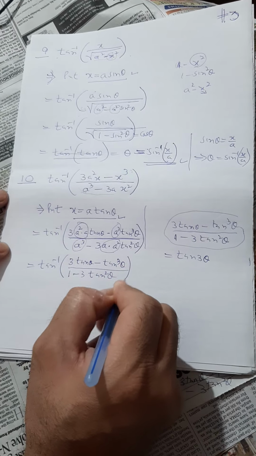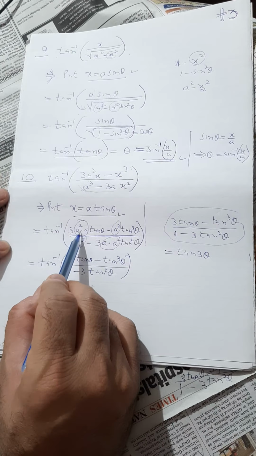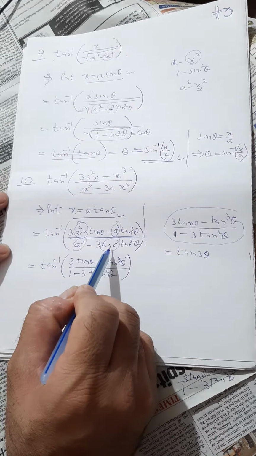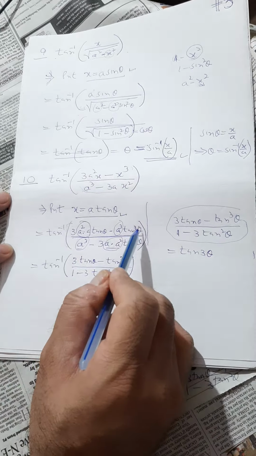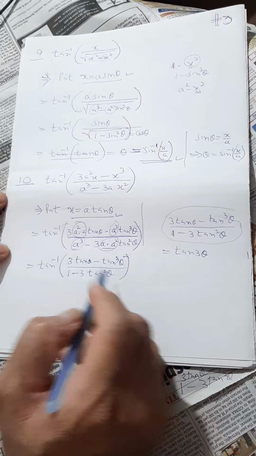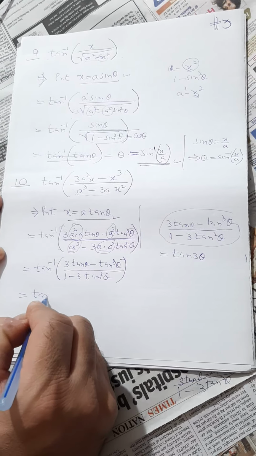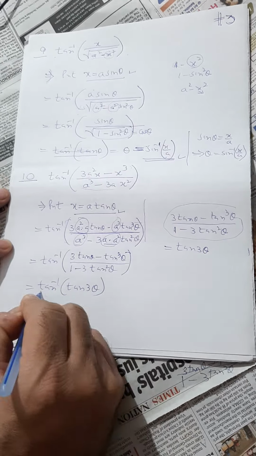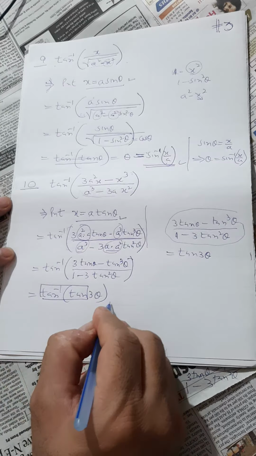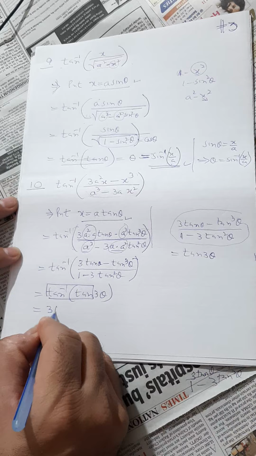I repeat what I did here: taking a cube common from the numerator, taking a cube common from the denominator, and within the bracket it will get cancelled. So you are left with this. Now you know very well this is just tan 3 theta, and this will get cancelled. So you are left with 3 theta.